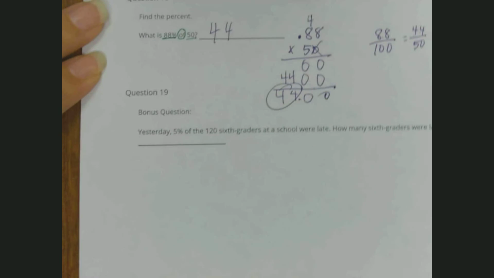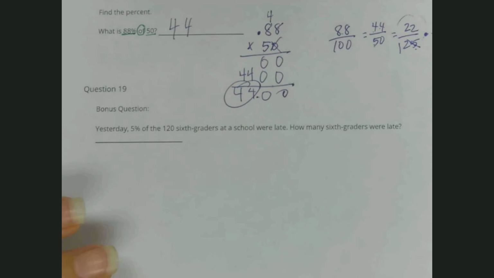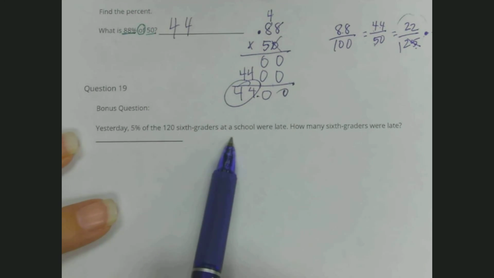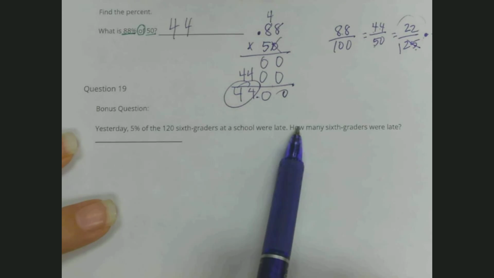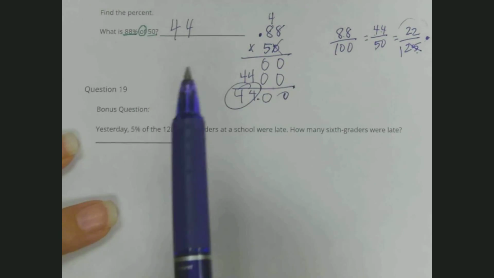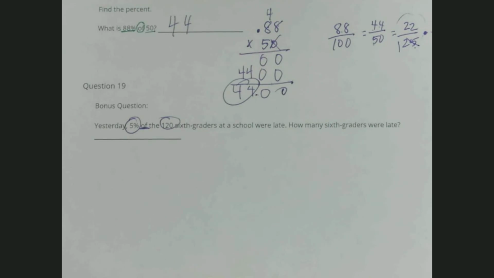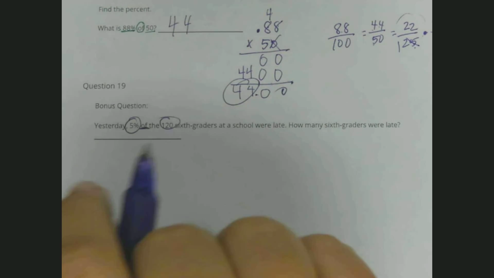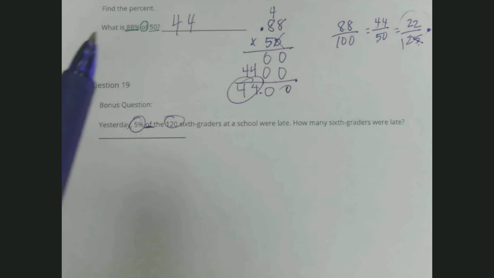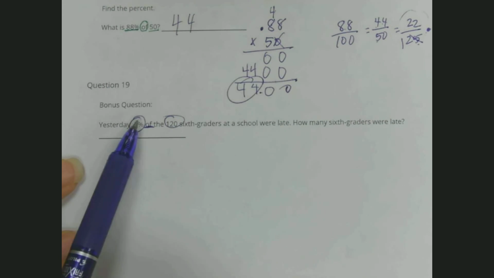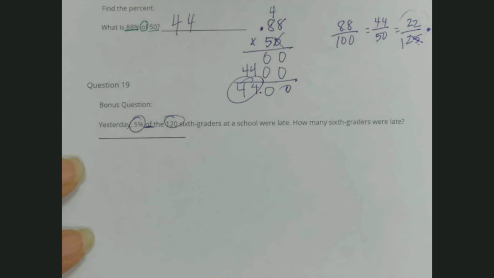Okay, the bonus question. Yesterday, 5% of the 120 6th graders at school were late. How many 6th graders were late? So we got 5% of means multiply 120. So that's all we're going to do. Same thing as the last question. We're going to multiply 5% by 120.